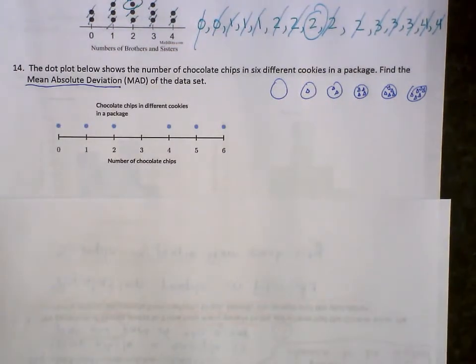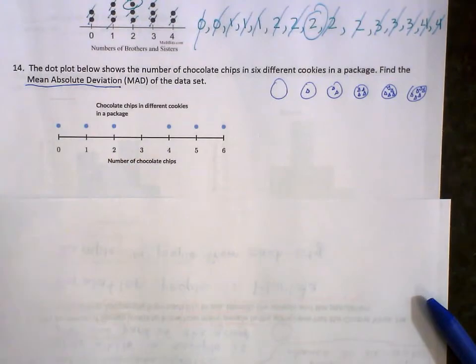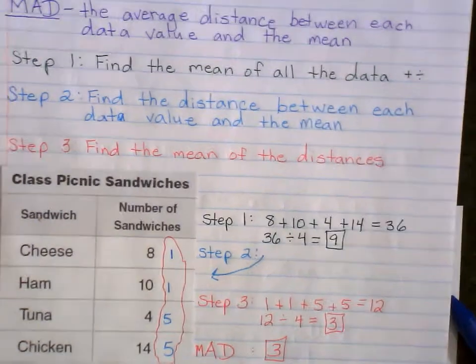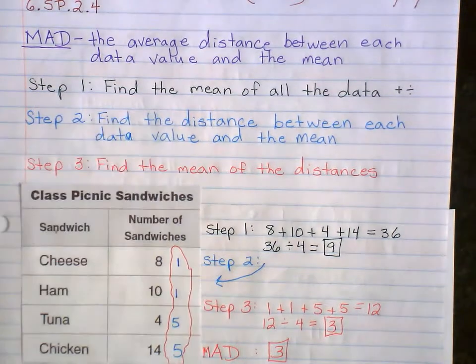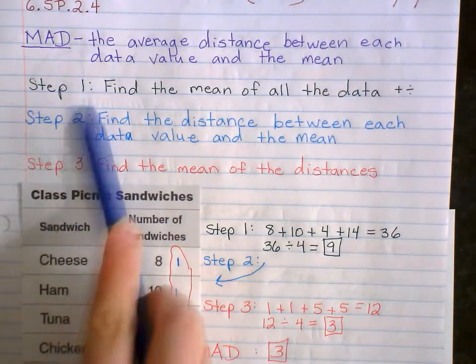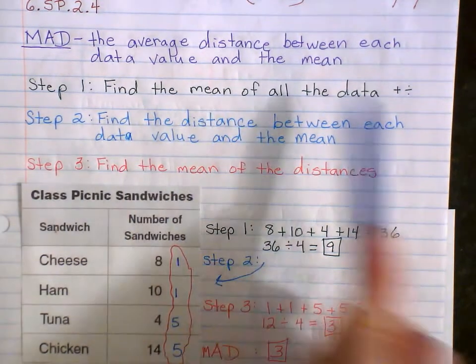All right. MAD, in my opinion, is personally the most often confused, messed up, mistakes made. So in our notes on page 51, we wrote the steps for MAD. Page 51 in your notes, you were supposed to write these along with me. MAD, what does it mean? It's the average distance between each data value and the mean. So on average, how far is each data value from the mean, the average? Step 1, find the mean of all the data.